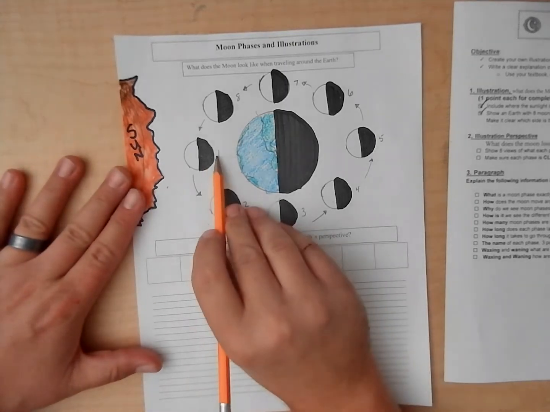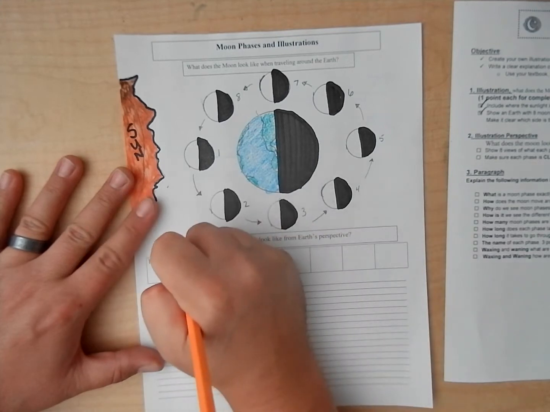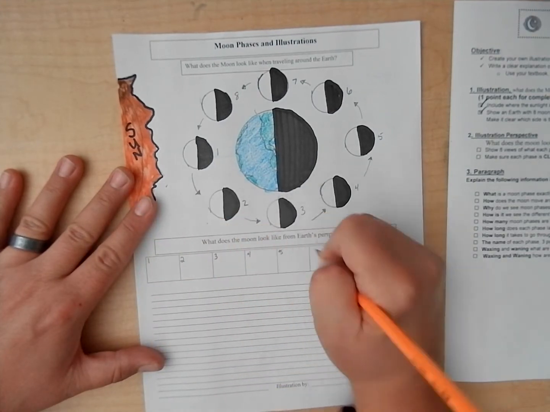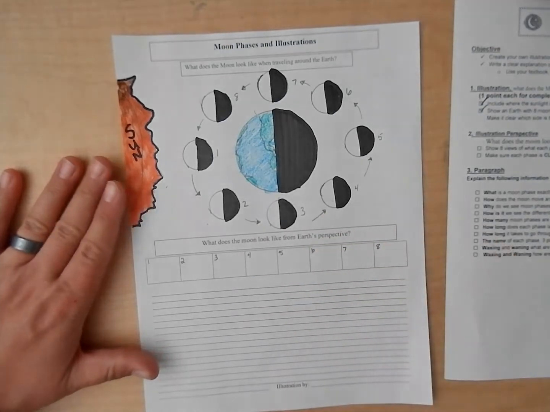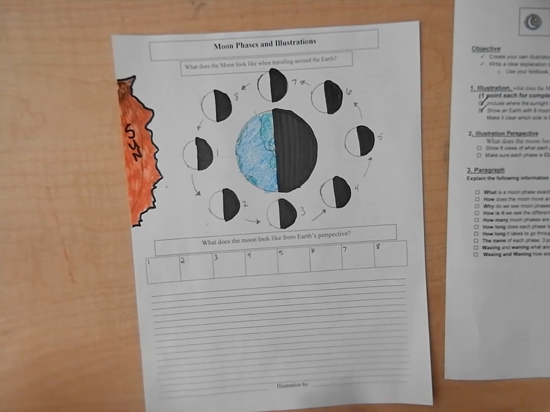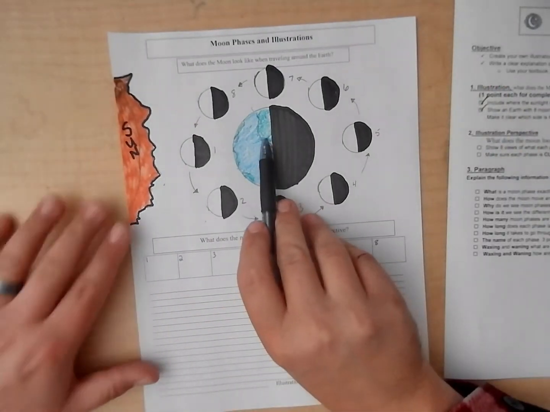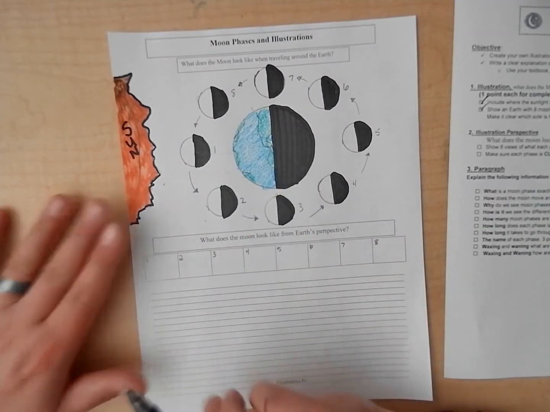Now what I'm going to do is take number 1 here. I'm going to put a number 1 down here, and a number 2, and a 3, and a 4, and a 5, and a 6, and a 7, and an 8. Because I'm going to add the perspective, not from outer space like we see here, but when I'm standing on Earth looking out at the moon, it looks different. What does it look like?